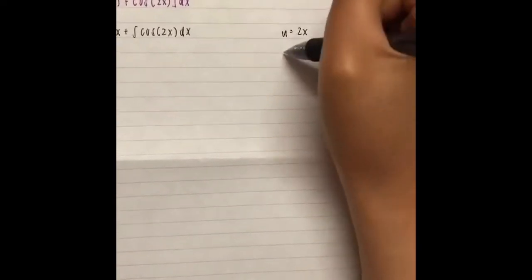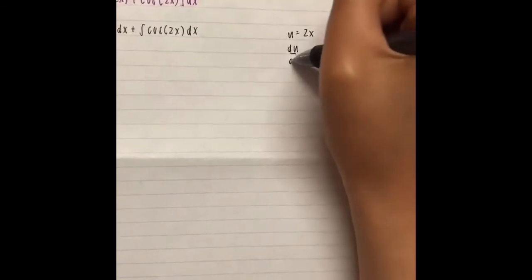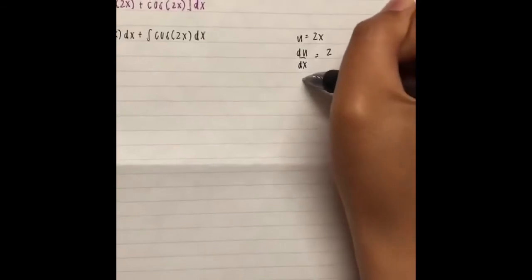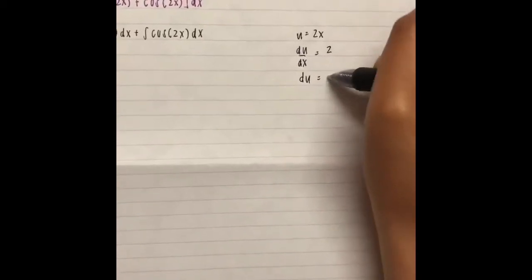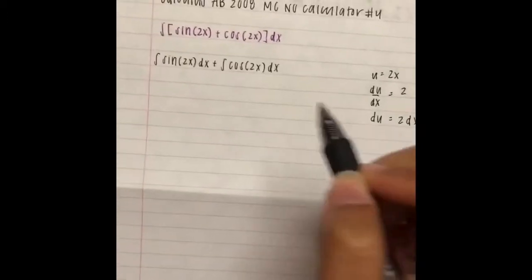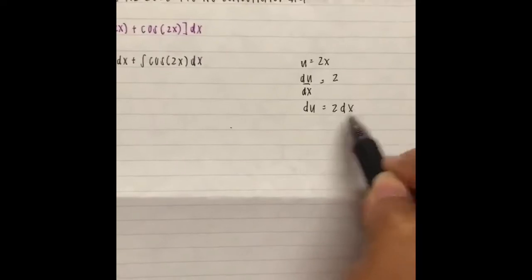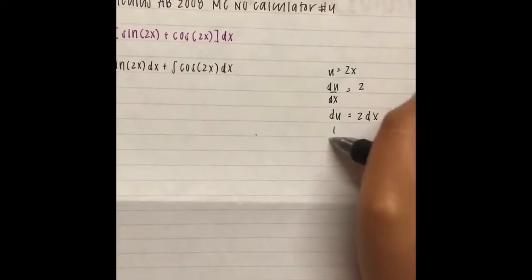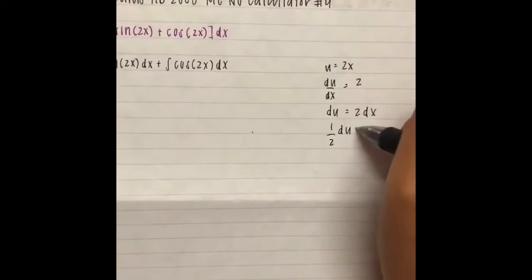So I'll write it on this side. So from there, you take the derivative of this, du over dx equals 2. Multiply dx to both sides to isolate du. And as you can see, this is 2dx while this is just regular dx. And so to make this just dx, divide both sides by 2 and you'll get 1/2 du equals dx.